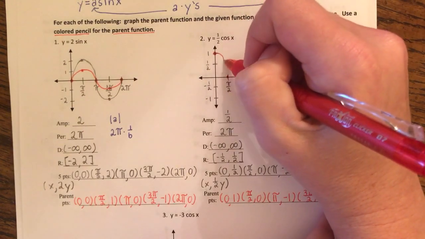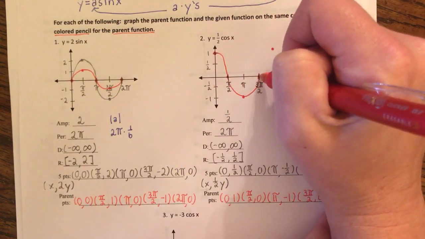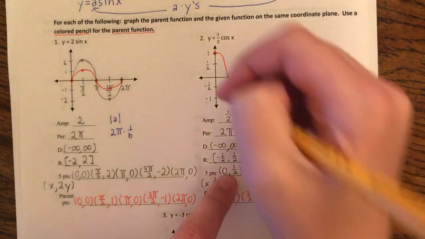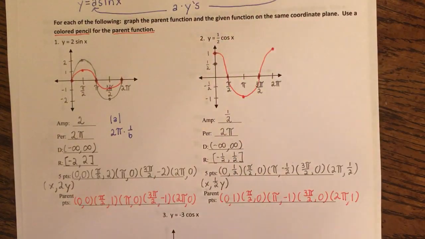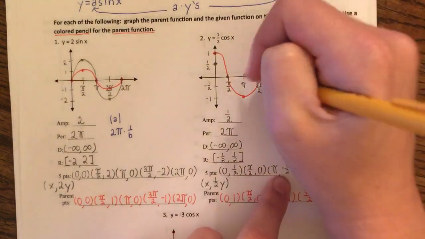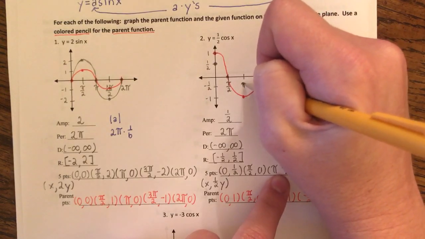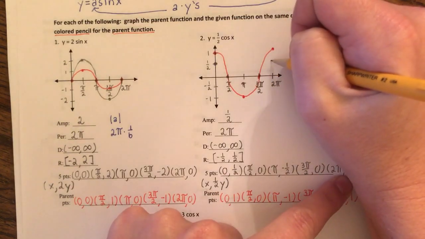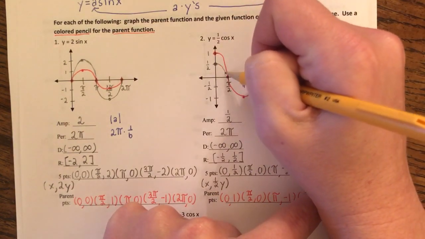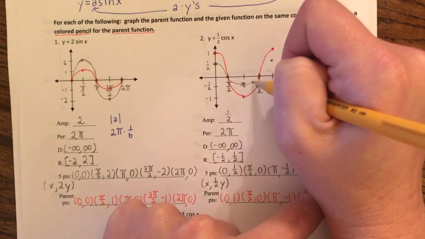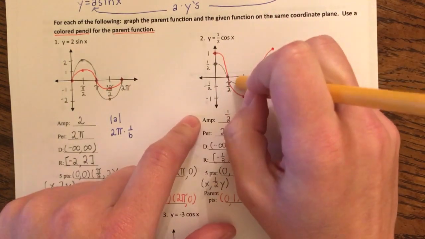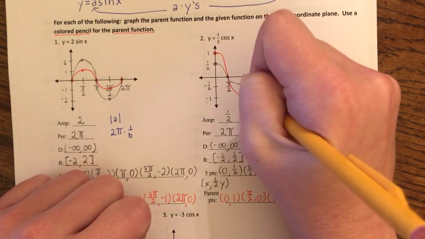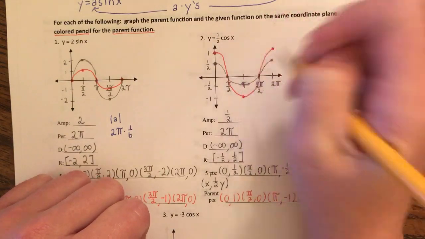So of course, curve, curve, and curve. And then our new graph, 0, 1/2. Of course, it's been shrunk. And then pi over 2, 0, pi, negative a half. So right there in the middle. And then 3 pi over 2, 0, and then 2 pi, 1/2. So again, curve, curve, curve. So it goes right through that pi there. Cuts right through, right there.